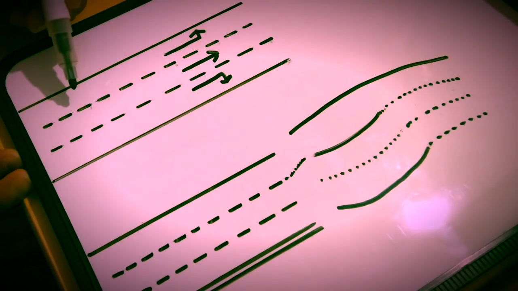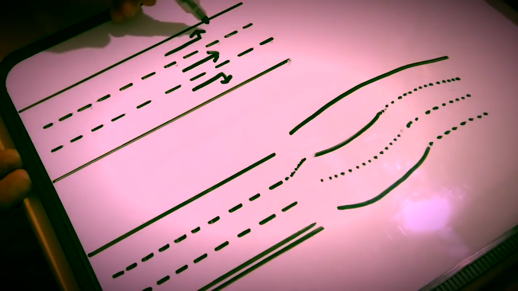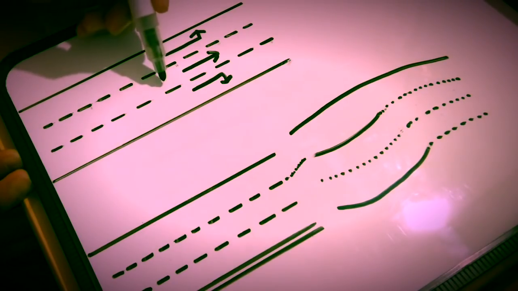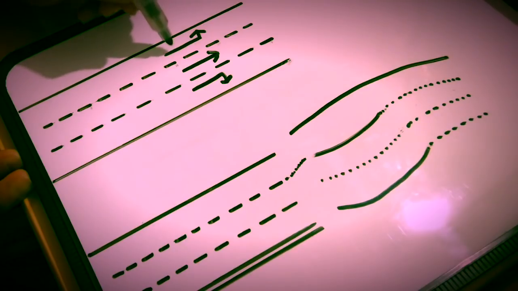Because the examiner didn't say anything, you need to follow the road ahead, which means in this case, because this lane is not going straight, it goes left only, you have to change lane early and go straight from this lane.